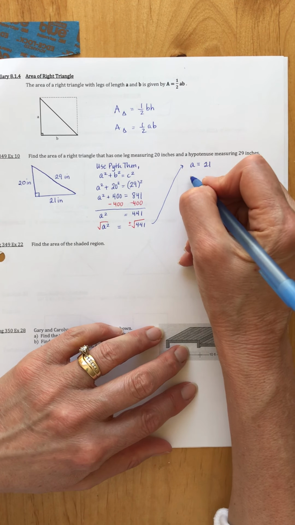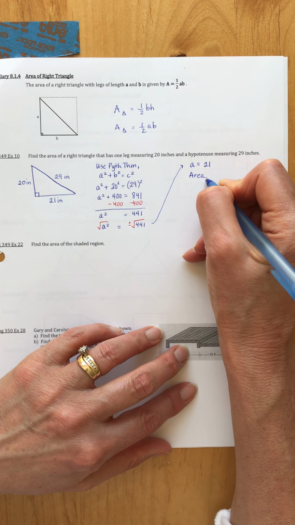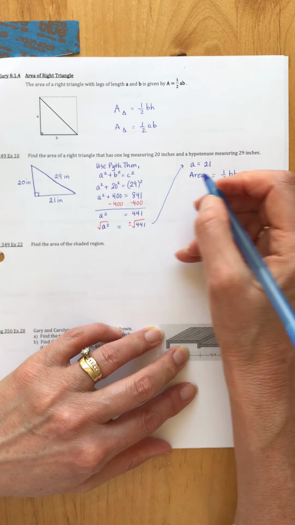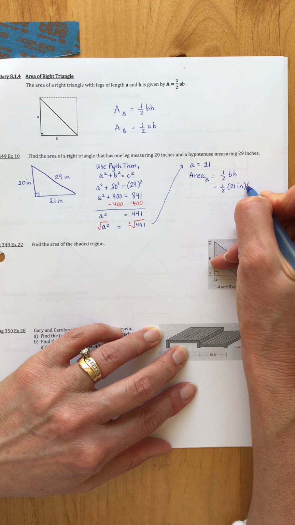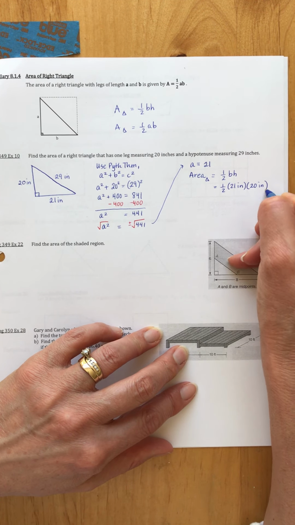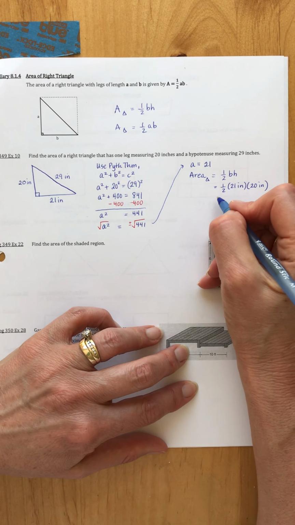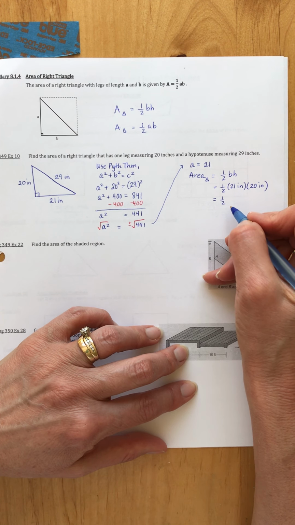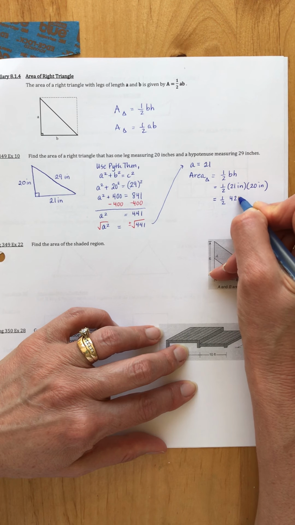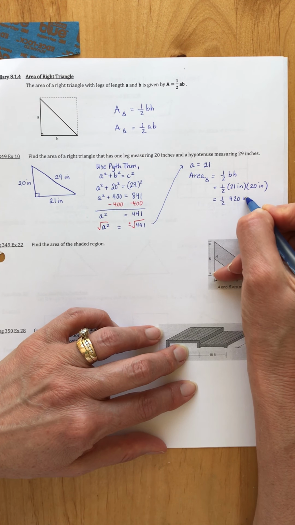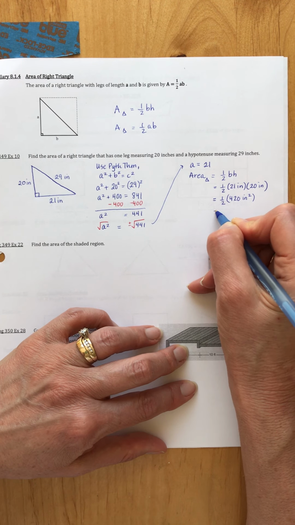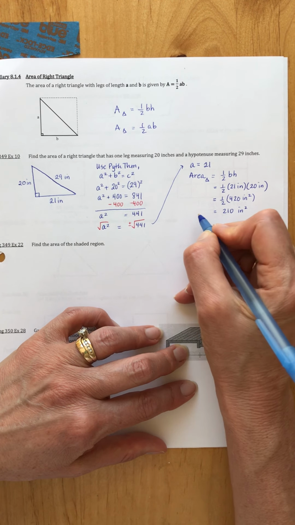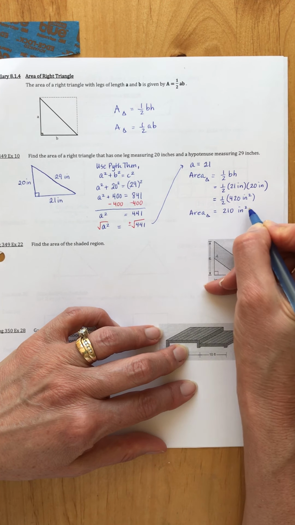So how are we going to calculate the area of the triangle? We know the formula is 1/2 base times height. So the base is 21 inches and the height is 20 inches. Just make sure you can see that. Yep. So we're going to multiply. We have 1/2, and then what is 21 times 20? That's going to be 420 inches squared. And then when we multiply that by 1/2, we get 210 inches squared. And that's the area of the triangle.